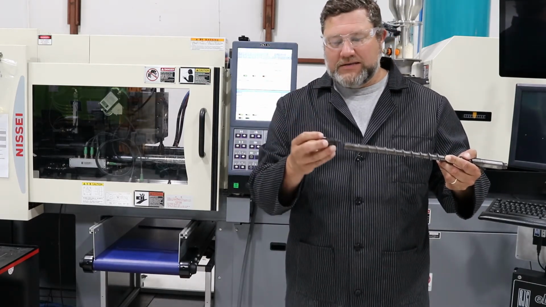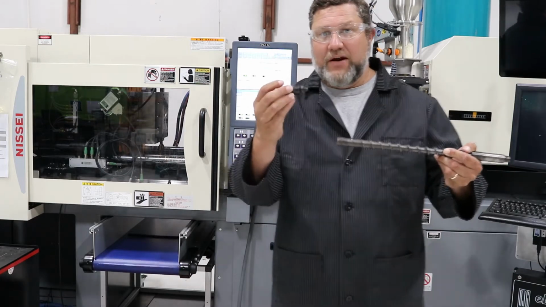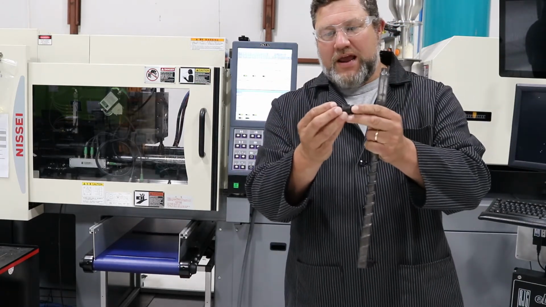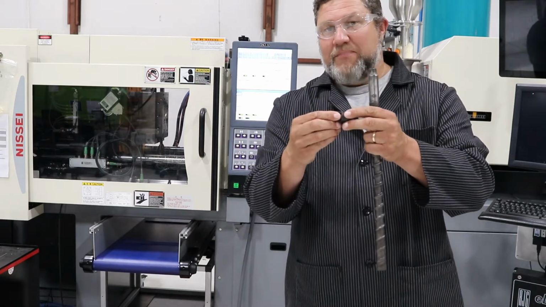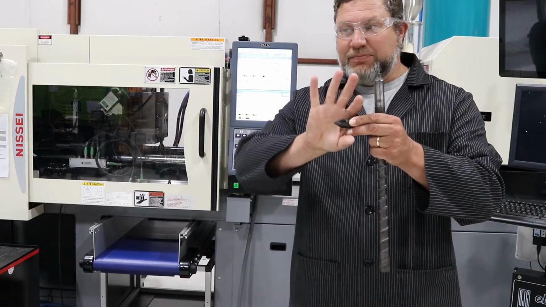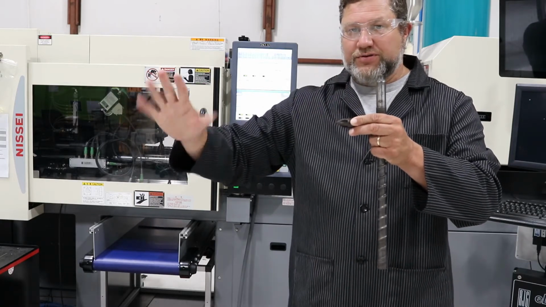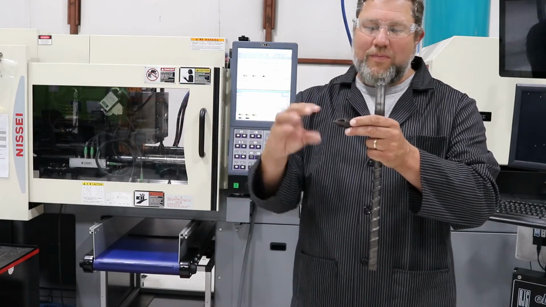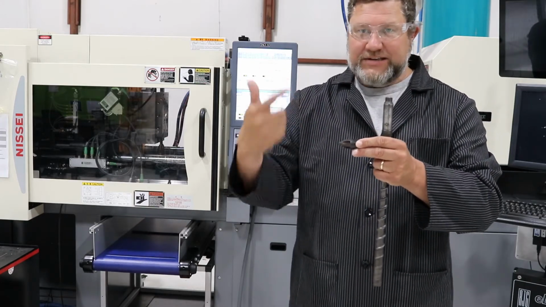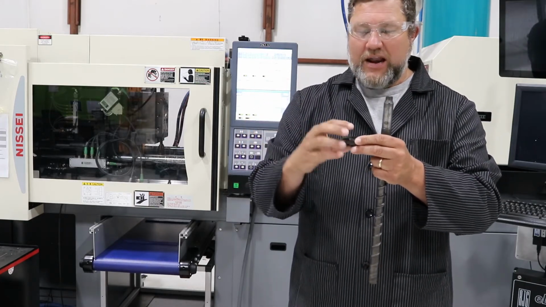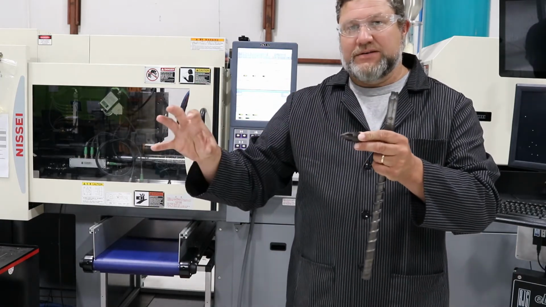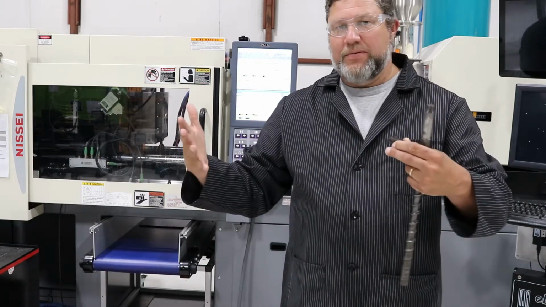The most common type of non-return valve is what we have here, which is a check ring. This ring goes into the back position during injection, and it keeps plastic in front of the screw, so we don't have any leakage or blow-by that makes it come back up the barrel. As the screw rotates and we're building a shot, that valve opens up and allows plastic to move in front of the screw tip and build a shot.